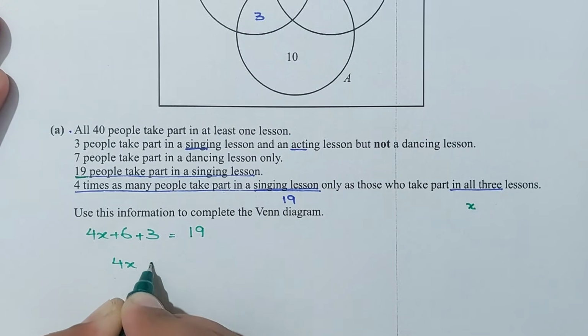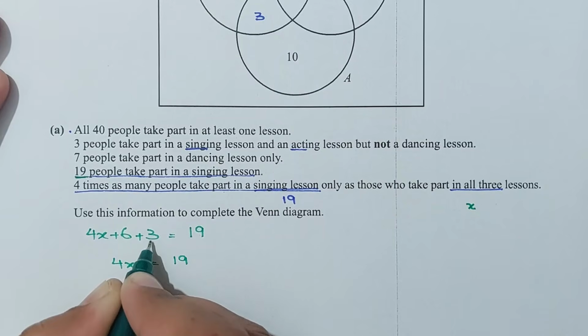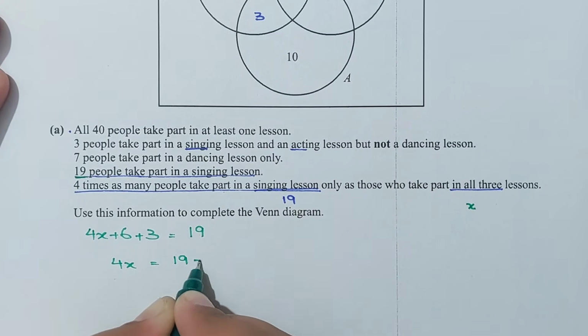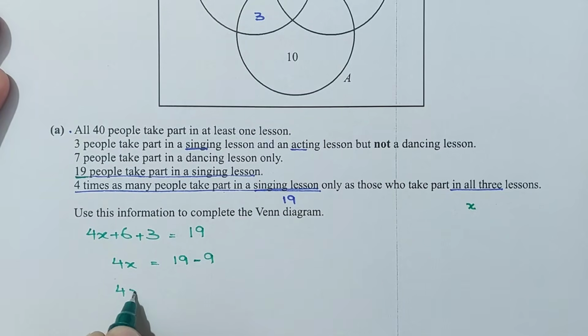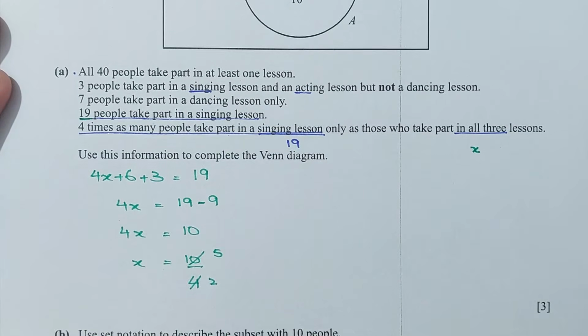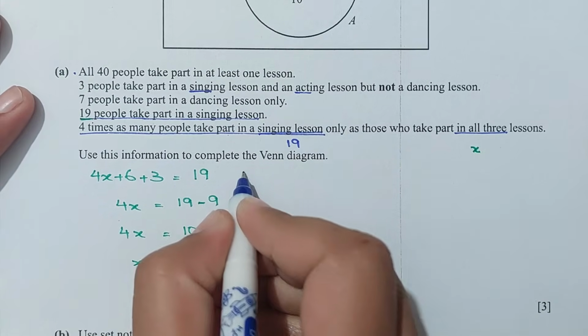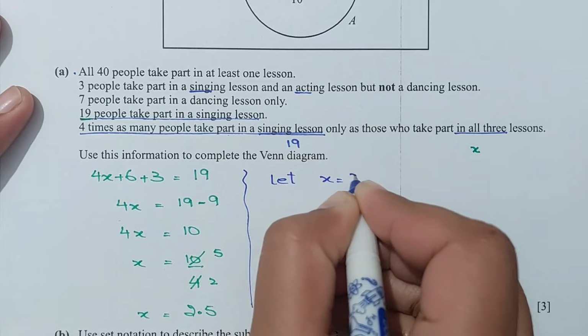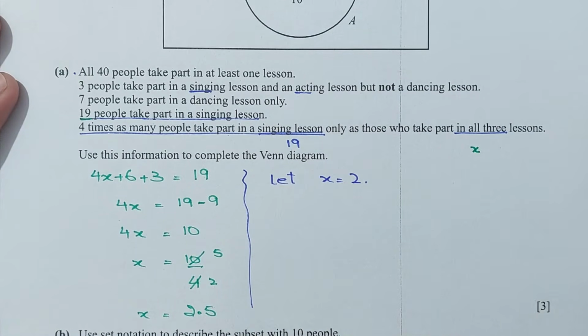So 4x equals 19 minus 3 and 6. 3 plus 6 would be 9, and shifting to the other side becomes negative 9. So 4x equals 10, and x equals 10 by 4. Or, 2 times 2 is 4 and 2 times 5 is 10, so 5 by 2, or we can say x is 2.5. But we have to fix the whole number. So let x equal 2. It should be an integer, not a decimal, right?